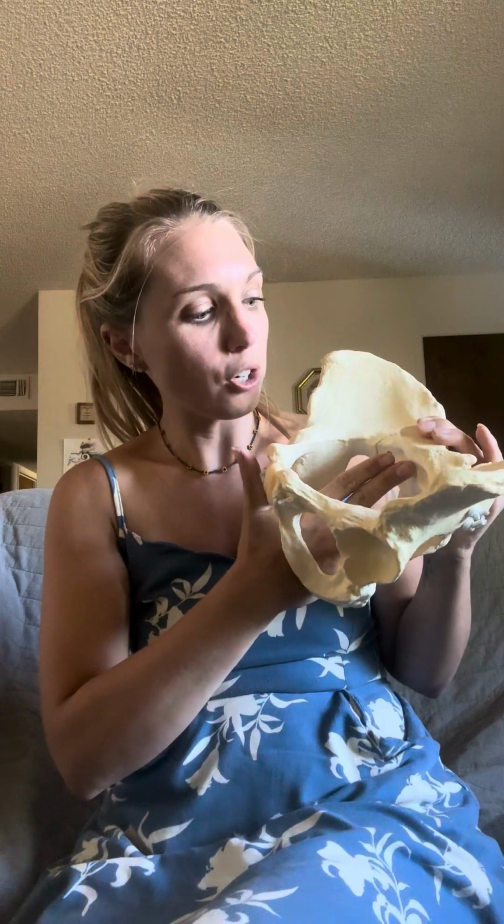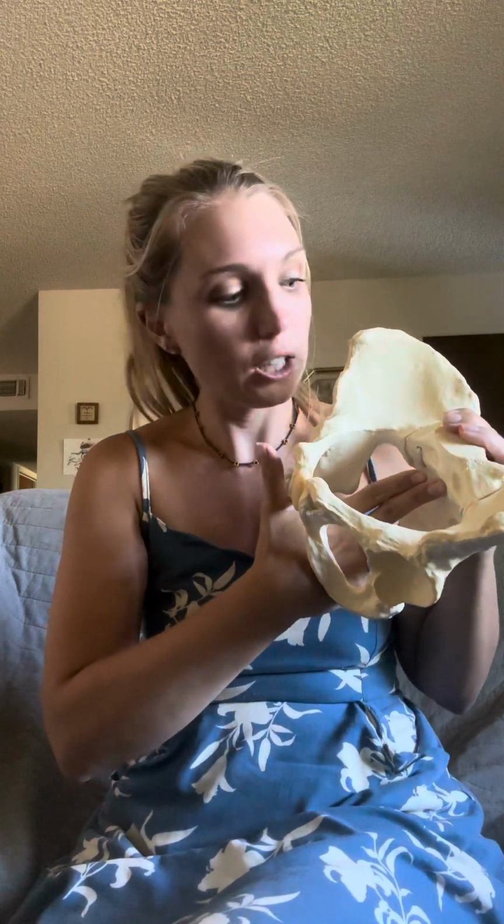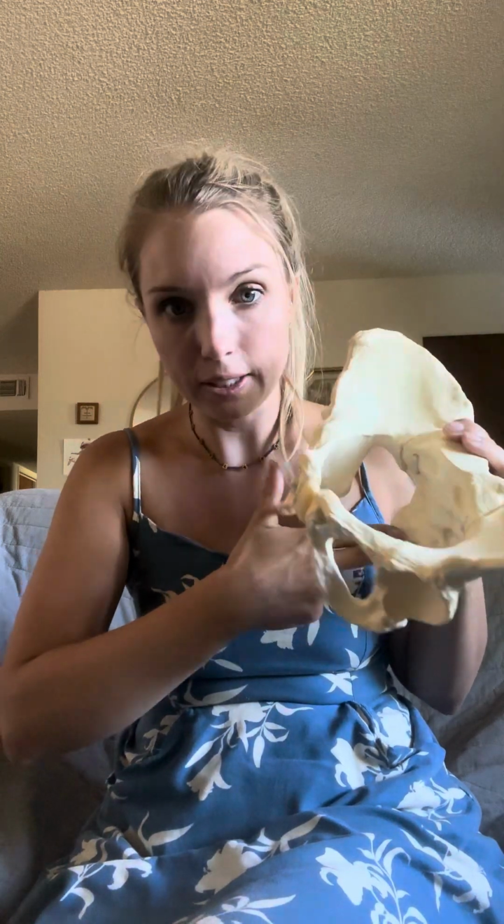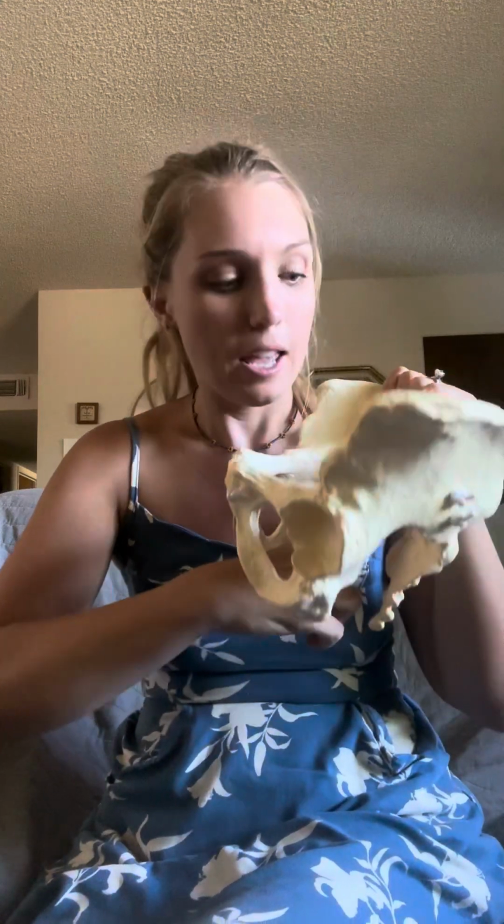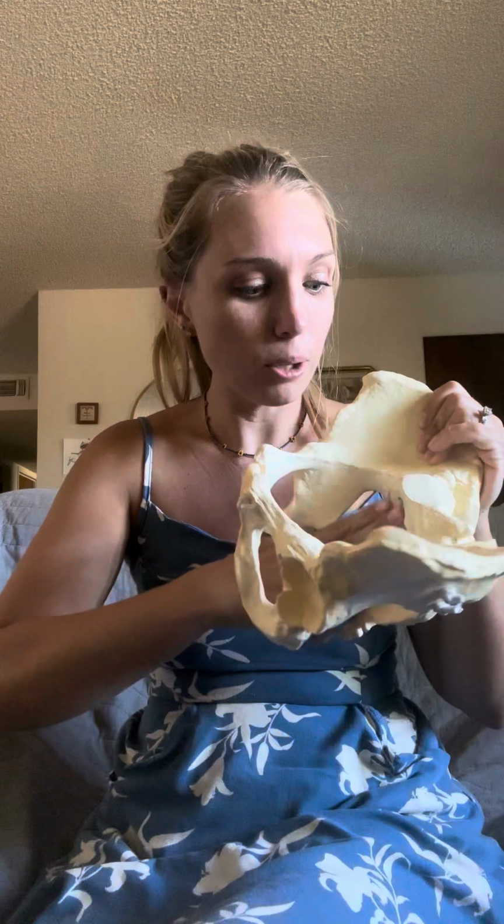Then I'm going to have you turn your fingers, and we're actually going to slide it down the sacral promontory towards the coccyx. You can put a little pressure to see if that moves, and on this pelvic model it does. And we want to determine if the sacral promontory is narrow or hollow.